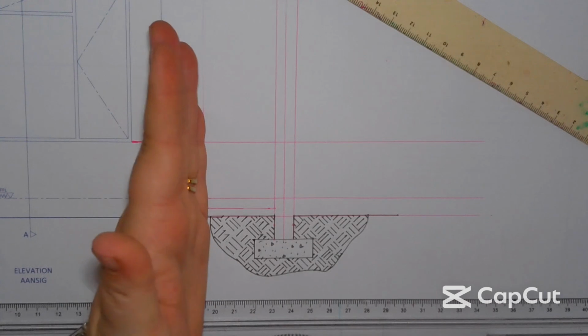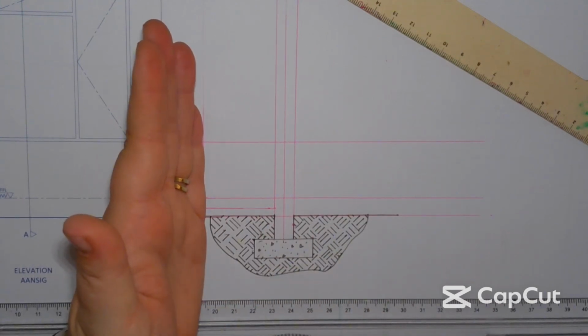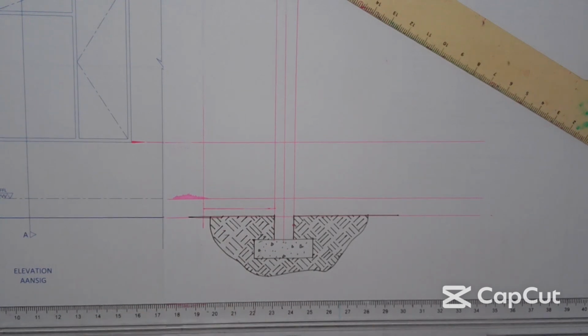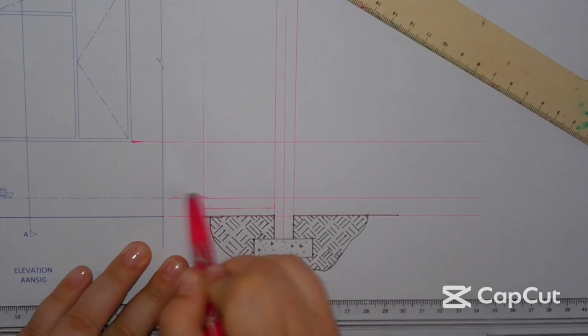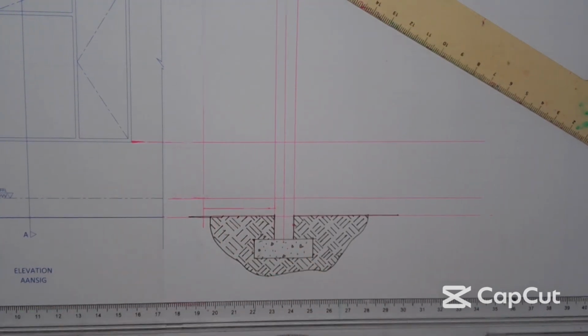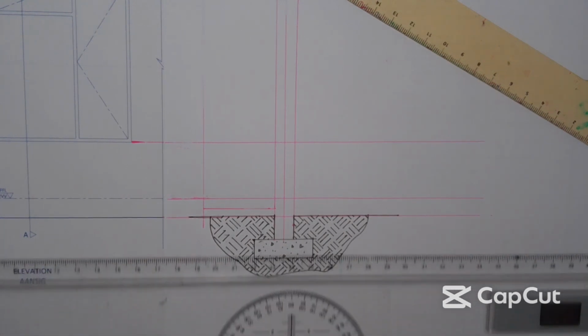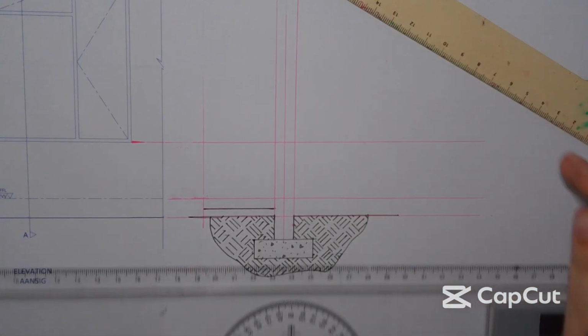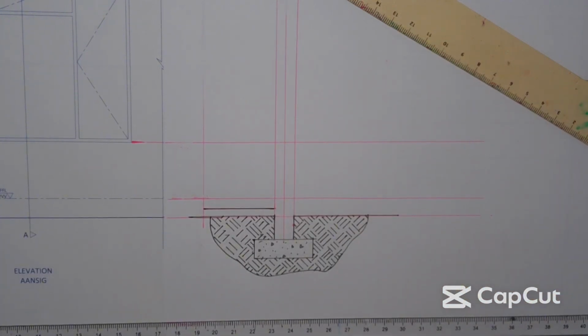I just drew a random line here to know where I'm going to stop my sketch. So it will go from the wall to wherever I want it to stop. To hatch it, it's going to use a zigzag pattern that's 45 degrees.